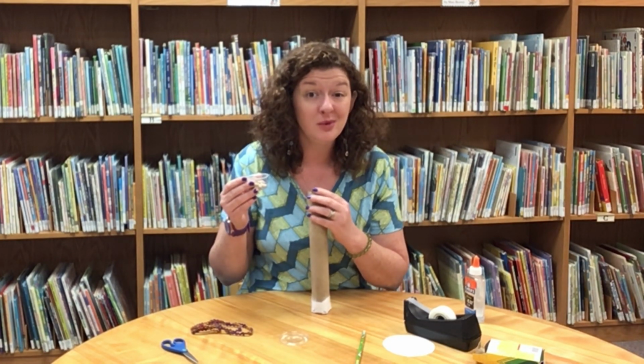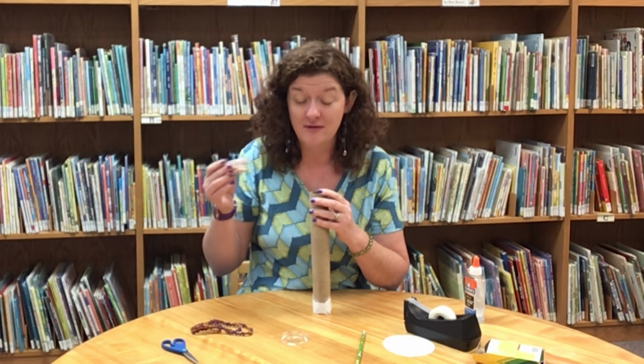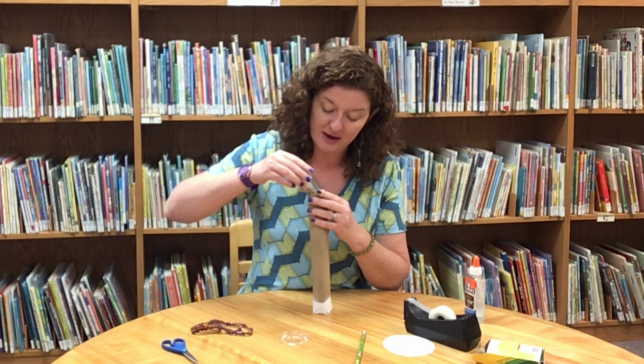And then we're going to get out your noise-making item. So some of our kits came with beans, some came with rice, and if you're doing this from home, you can use pretty much anything that's little that'll make noise. Corn kernels, little pebbles, whatever you have handy. Go ahead and pour them in.